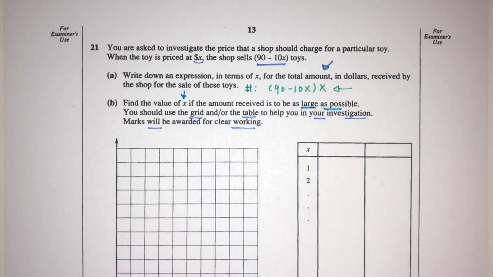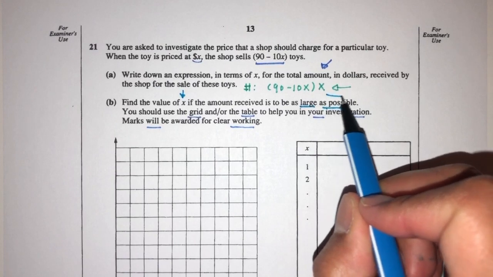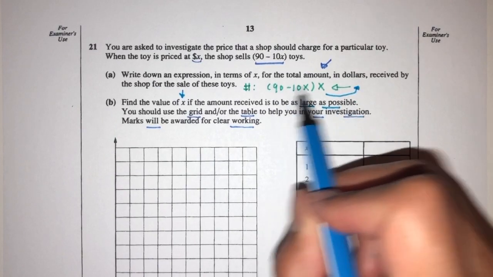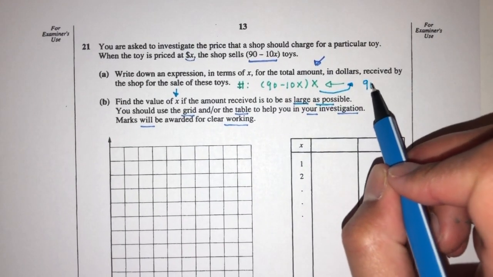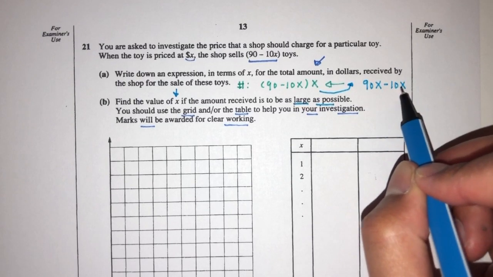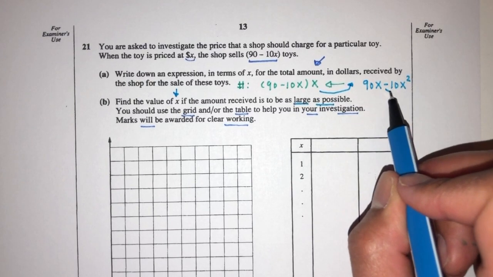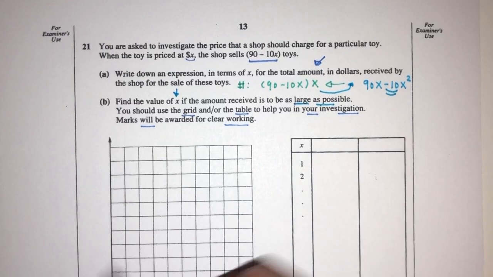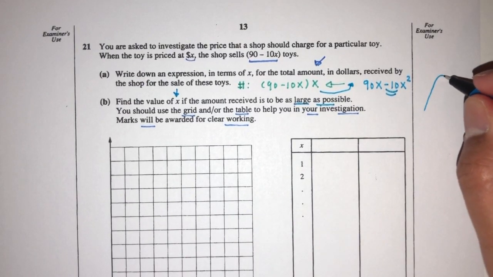So what's the idea here? If you were to expand this, let's see. If you were to expand this, you will have what? 90x minus 10x squared. Right. Now, as you can see, this one here is negative. What does that mean? It will be a maximum curve.